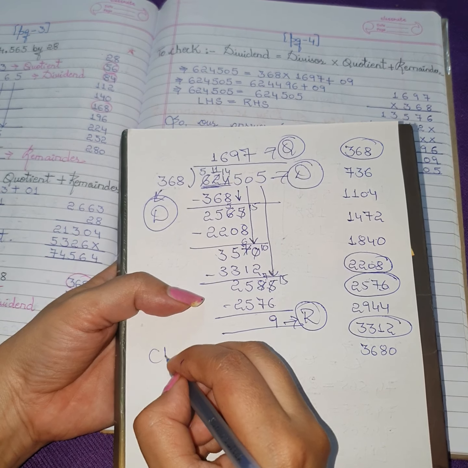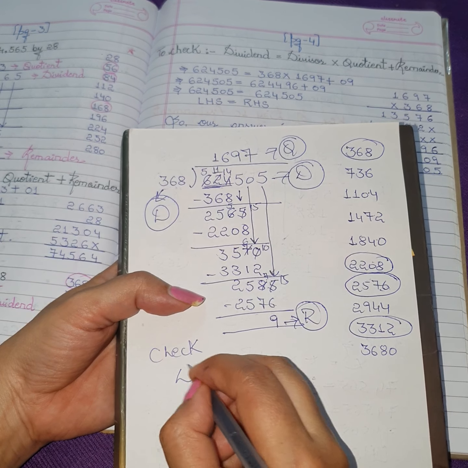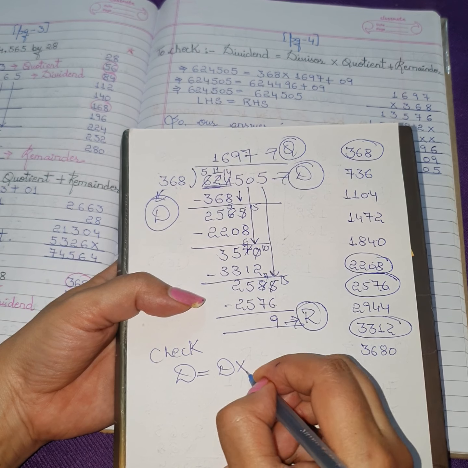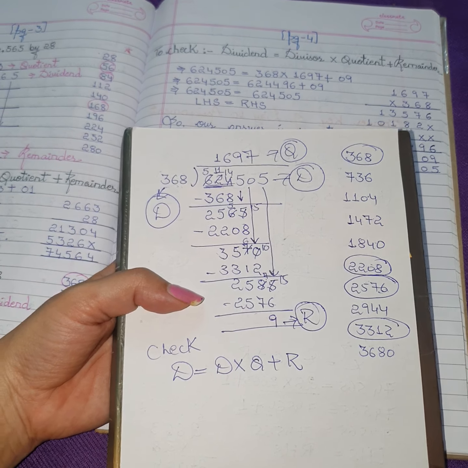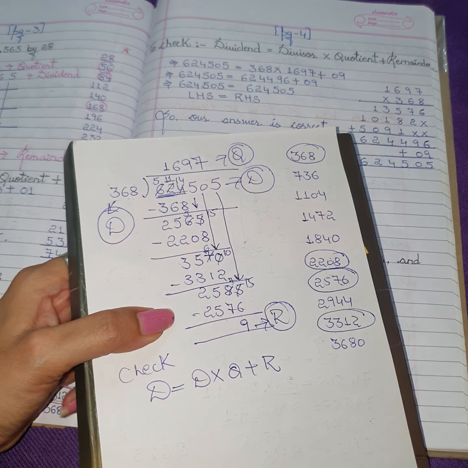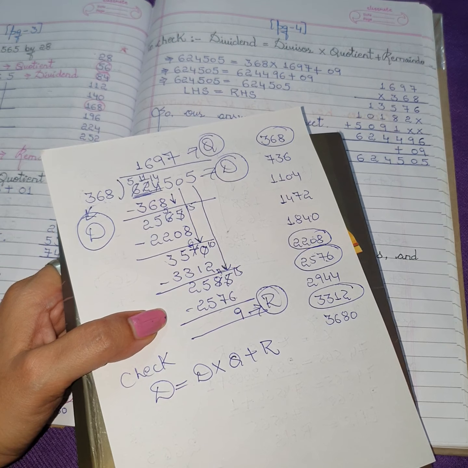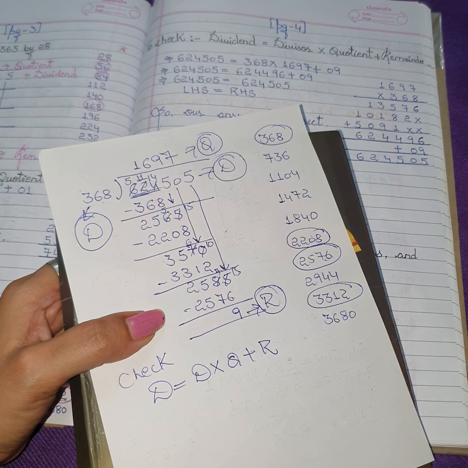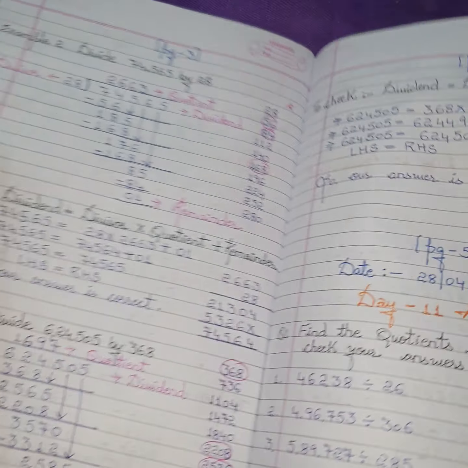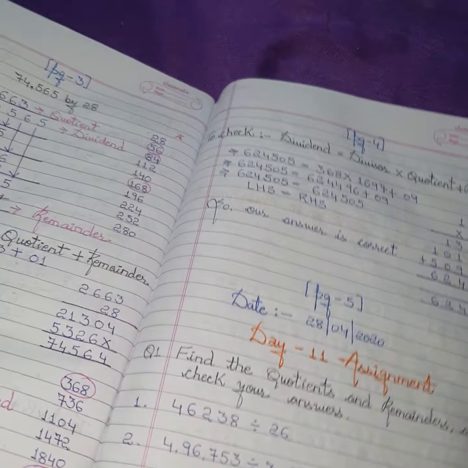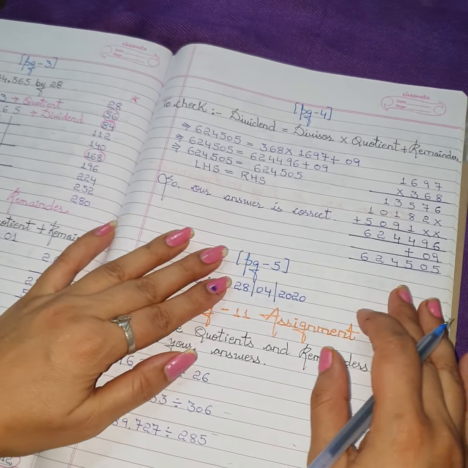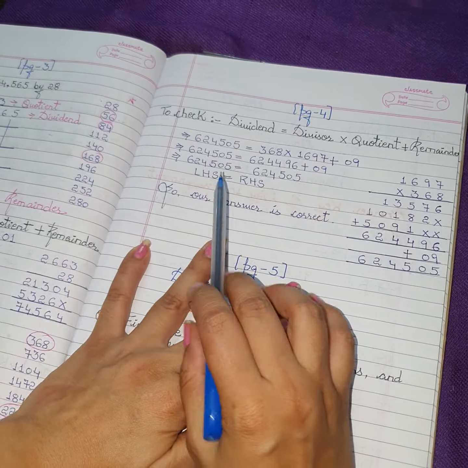Okay. Then again you have to check your solution by putting in the formula: dividend is equal to divisor into quotient plus remainder. Then after checking, you have to find out if both sides are coming equal. That means your solution is correct. And this you can find on page number 4 of your PDF. You can see here, page number 4. I have done the checking work.